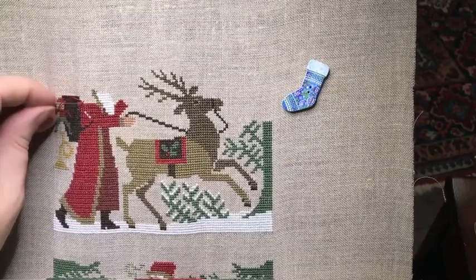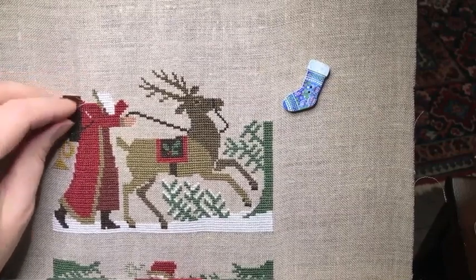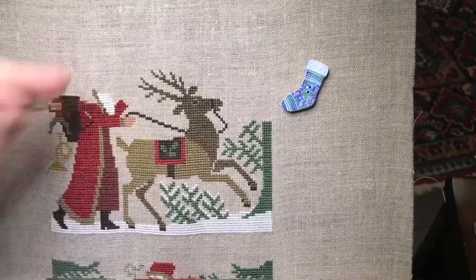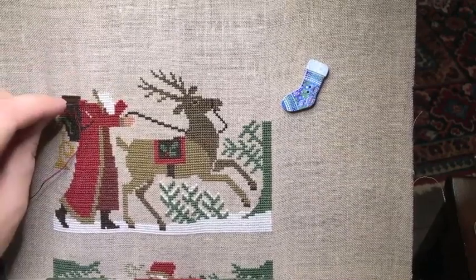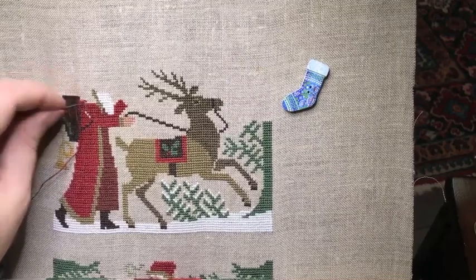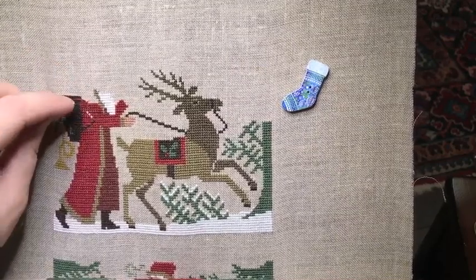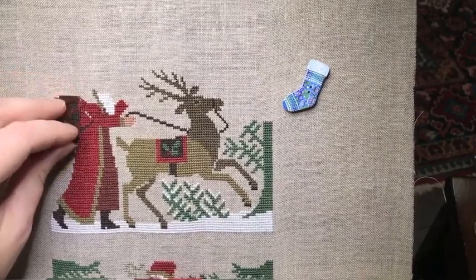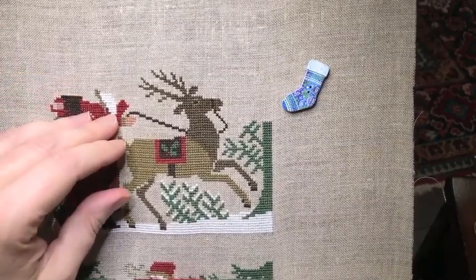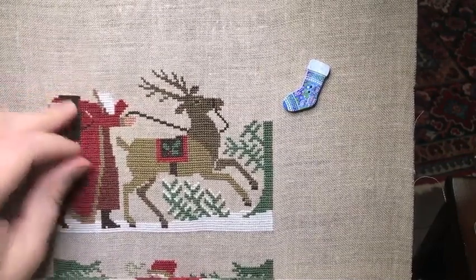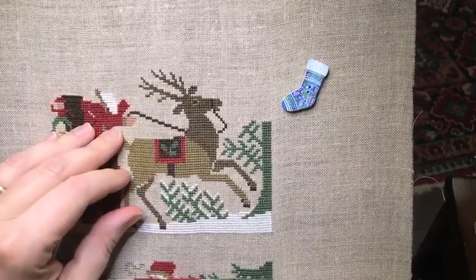I feel like my stitching is neat enough for me, for my purposes, and it suits my penchant for making a length of floss last for as many stitches as I possibly can.